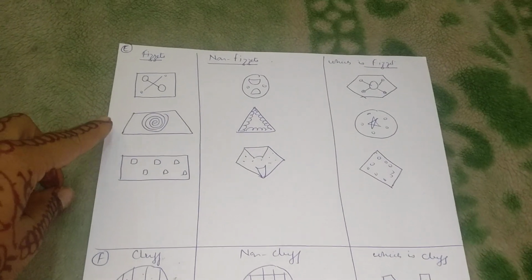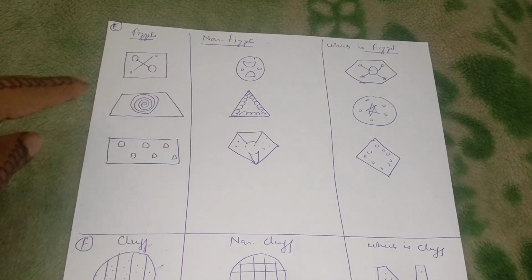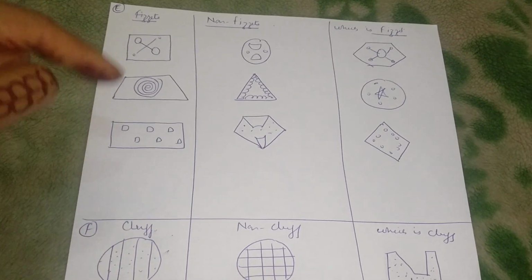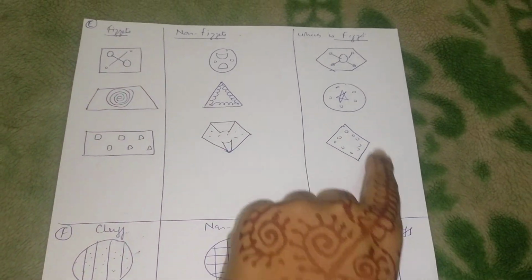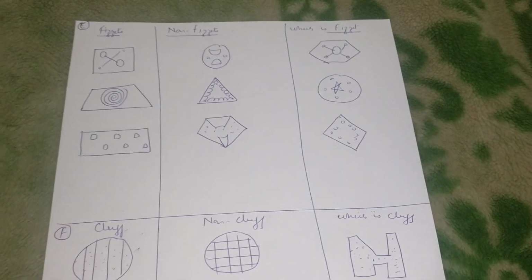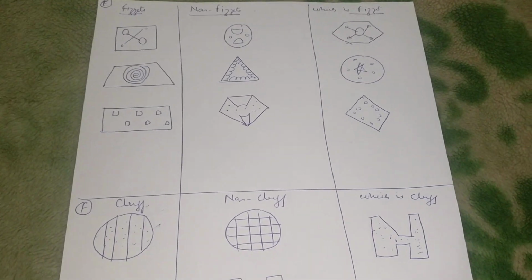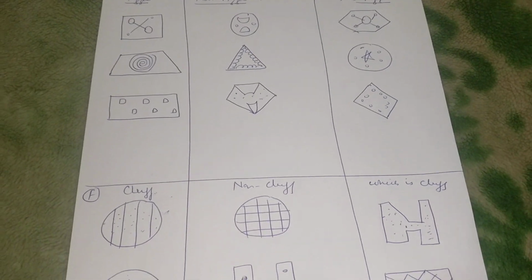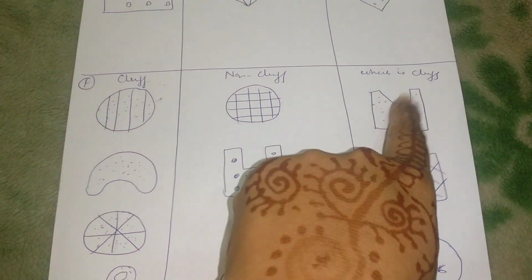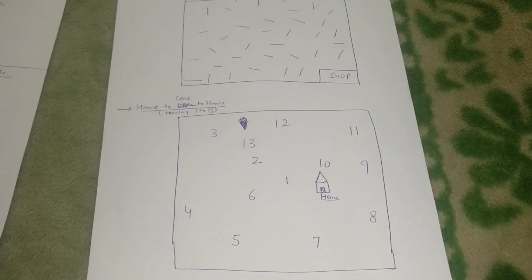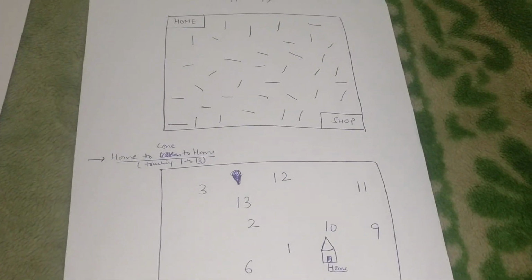The same way I've created here, fidget, non-fidget. So this is more on the number of sides: all these are quadrilaterals, these are not, so it will be only this one. So the logic can change as per the child's capability. I know my child's level, so I create very simple ones. Again here it has dots, so only the ones with dots would be in the class.